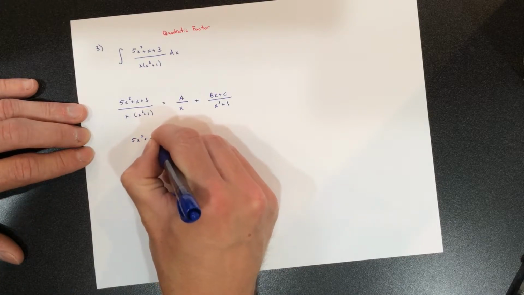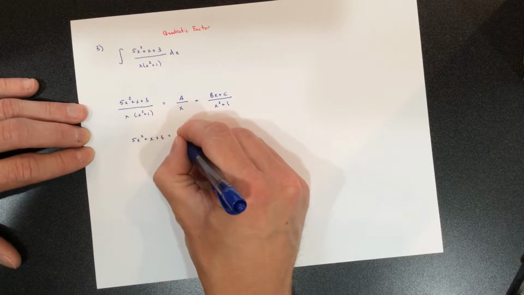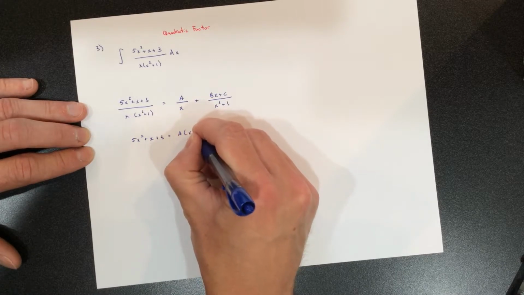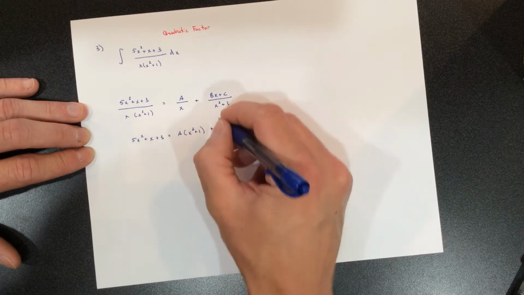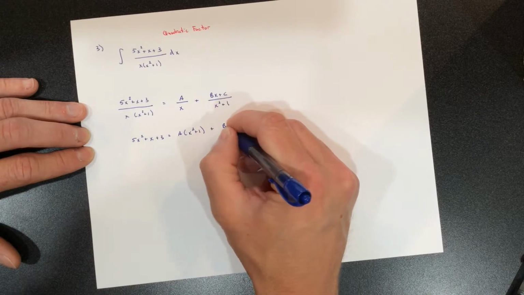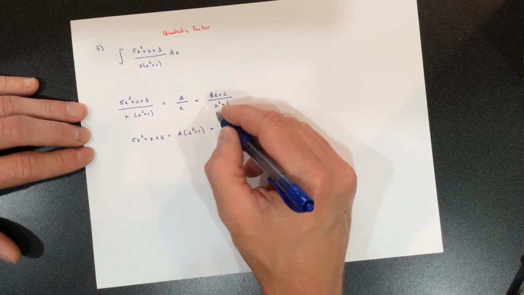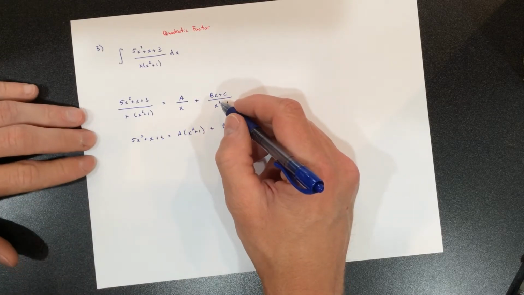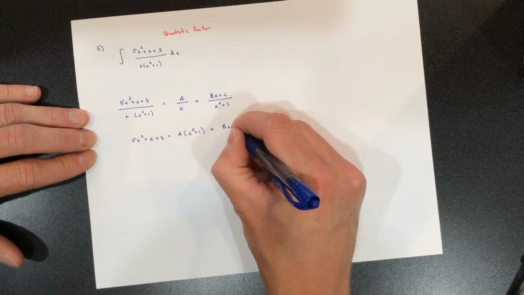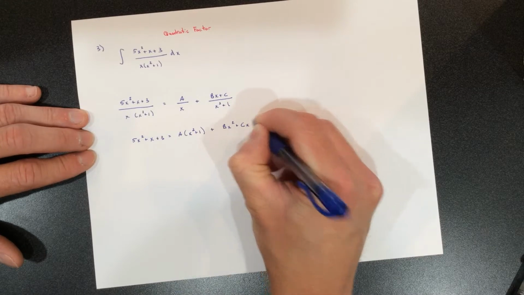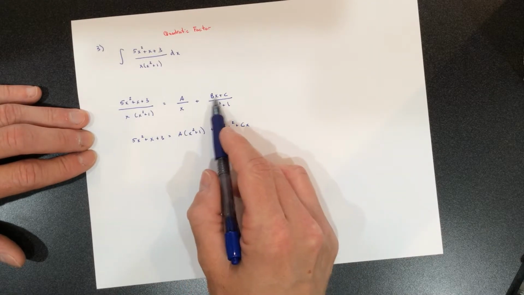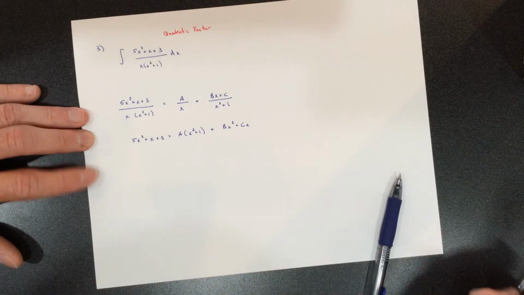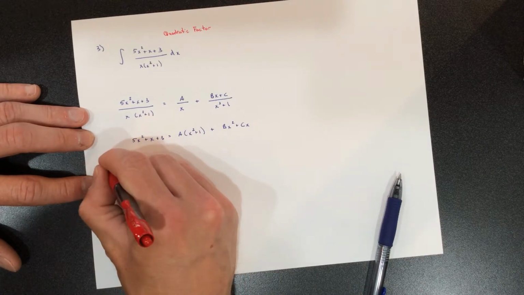5x squared plus x plus 3 equals a times x squared plus 1 plus, I'm going to take this x and multiply this in and get bx squared plus cx. And again, I'm just taking this and multiplying it in and getting this. All right, we can take a look now.